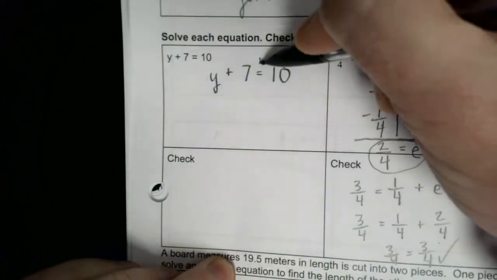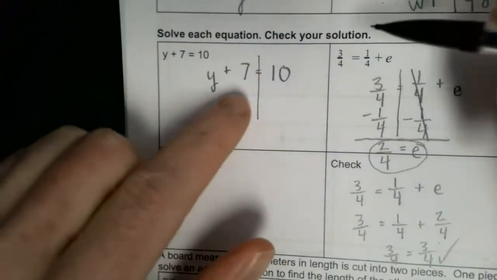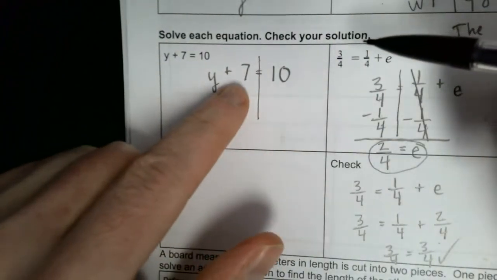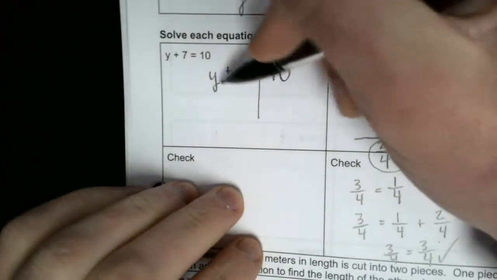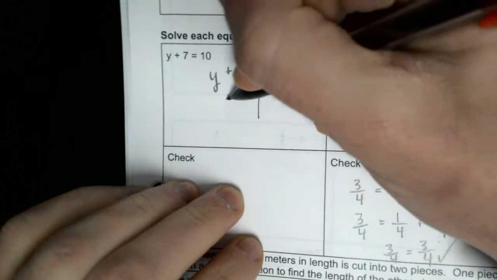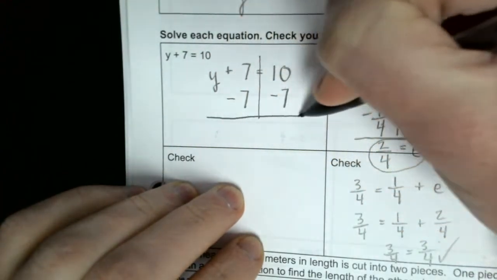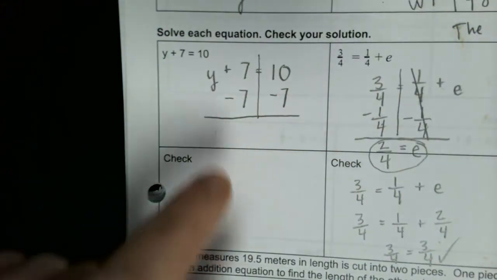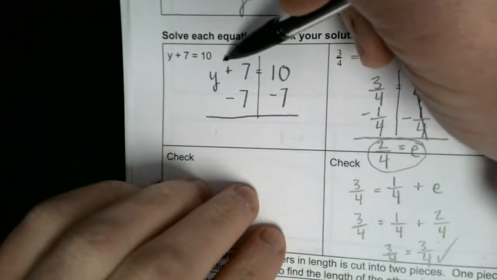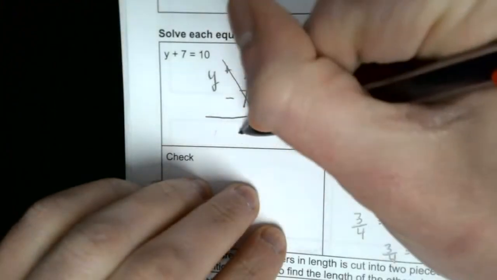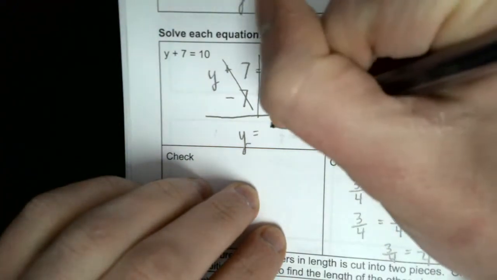Okay, we're going to draw a little barrier here. I like to draw the barrier because it keeps both sides separated, and we can see both a little more clearly. What we're going to do is undo the plus 7. We're going to undo the plus 7 by using the inverse of addition, which is subtraction. We're going to subtract 7 from both sides. We wanted to get rid of the 7 because we want to get the y by itself. By subtracting 7, we can get the y by itself. It's going to be y equals 10 minus 7. That's a 3.